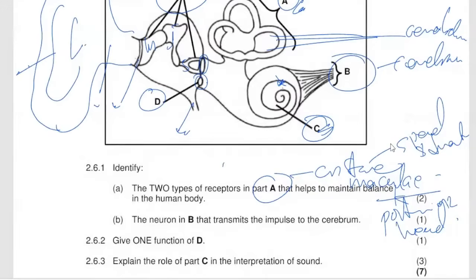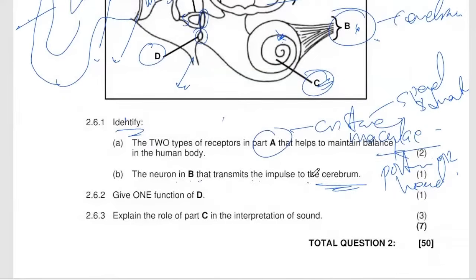They're saying that neuron B transmits impulses to the cerebrum. Name, identify: we said that this is the auditory nerve. Neuron B transmits, identify. So it's the auditory nerve. The auditory nerve is a part of the sensory neuron.